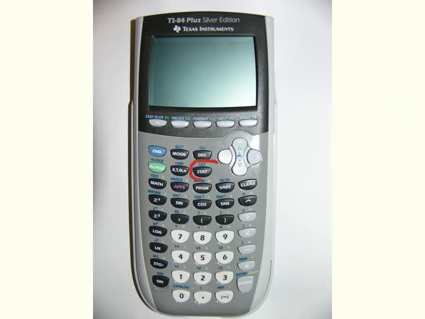The stat key right here is what we're going to use here in the beginning when we're plotting points. Stat allows you to put in and manipulate that data, move it around. We mostly are using the edit mode to enter the data. So you're going to see on your screen edit, calc, and tests. If I could do a screenshot, I would. But it's going to have all three of these things at the top of your screen.